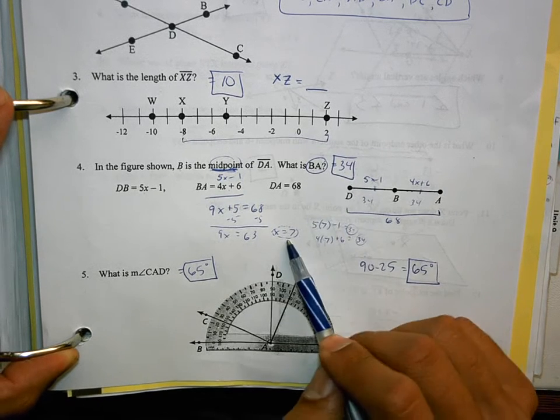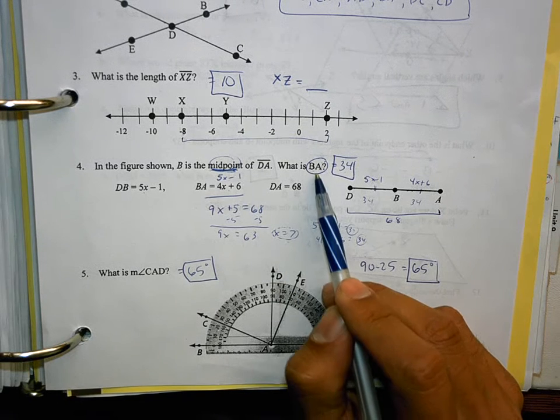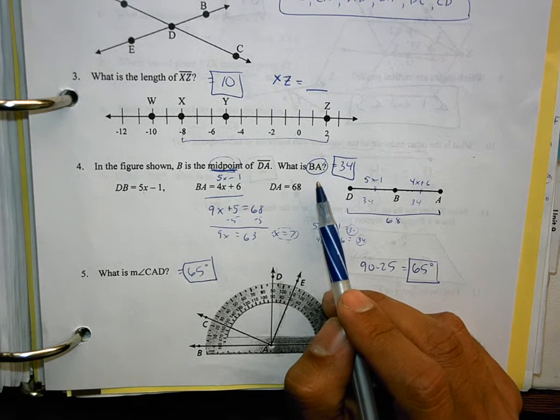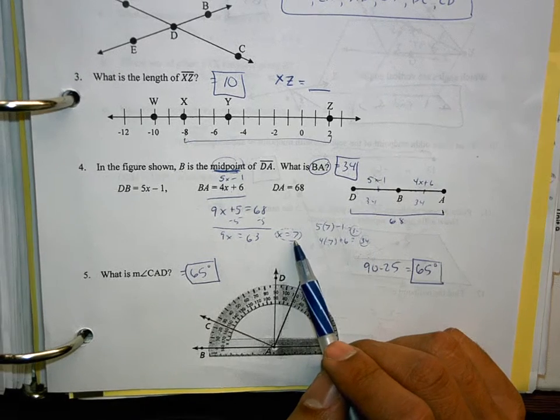If you're working out the problem, you're going to get that x is 7. That's not what it asked for. Always look to see what it's asking for. That's what the A students do. The C students will stop when they figure out what x is. Keep going.